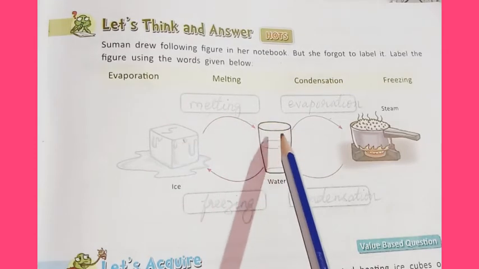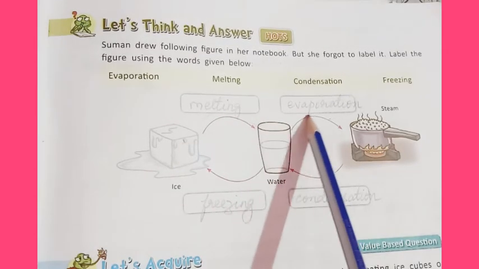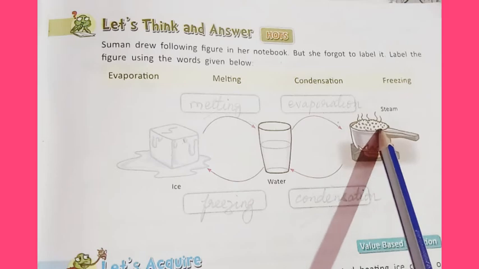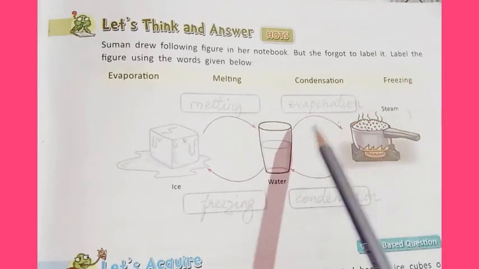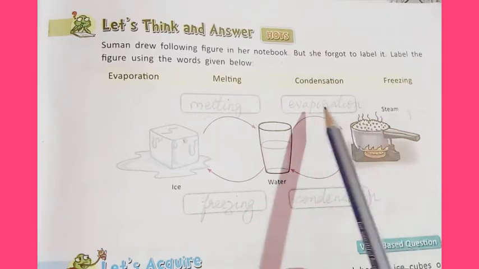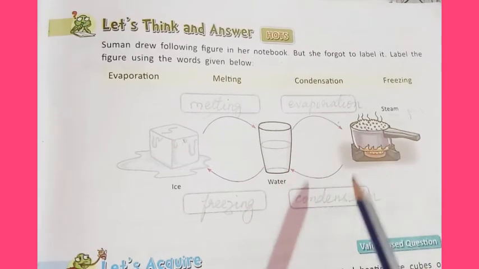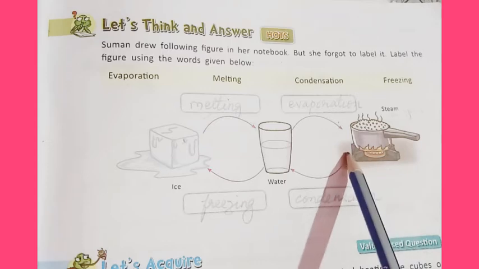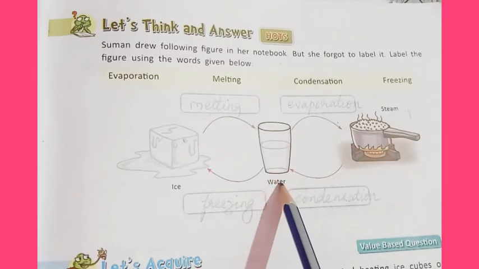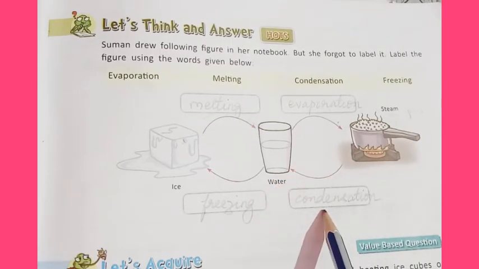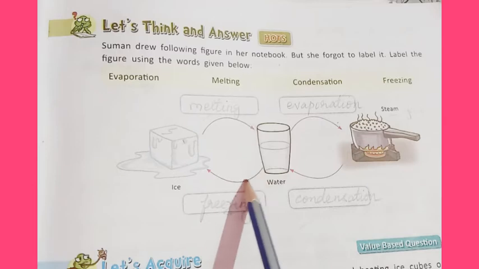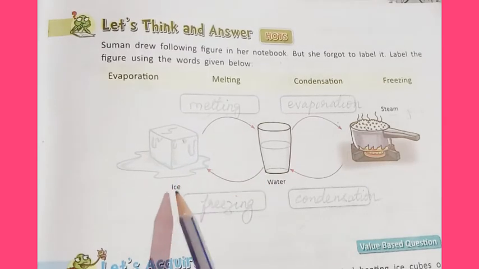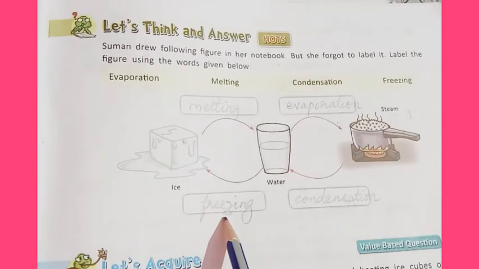Now in the second one, this water is changing into steam, means gas. So when water changes into gas, it is evaporation. In the next, this gas or steam is again changing into water or liquid, so this process is called condensation. In the next, water is changing into ice. Water changes into ice. So this process is known as freezing.